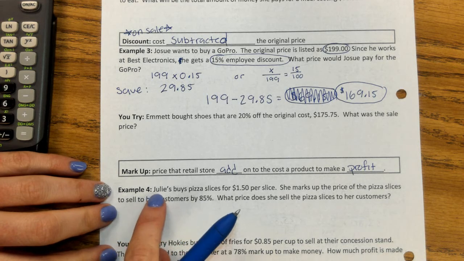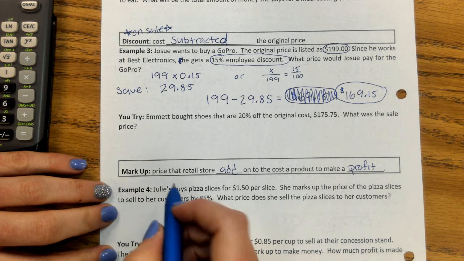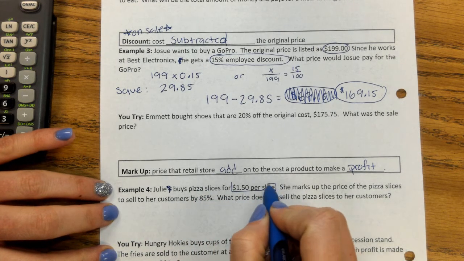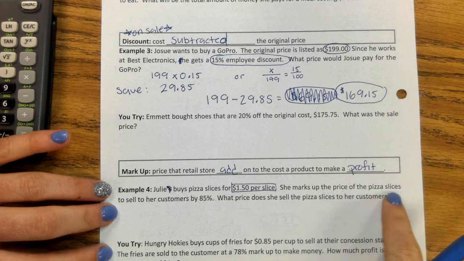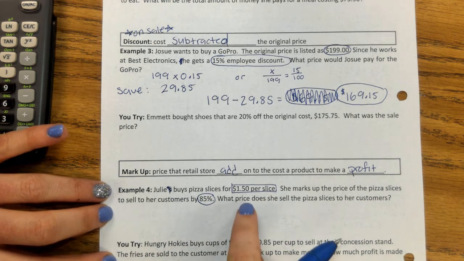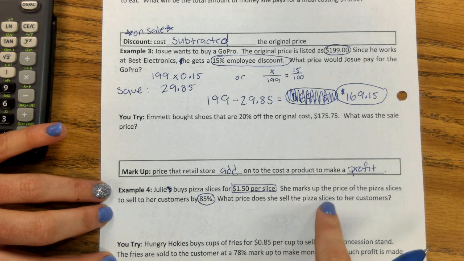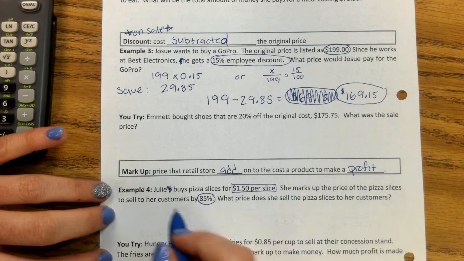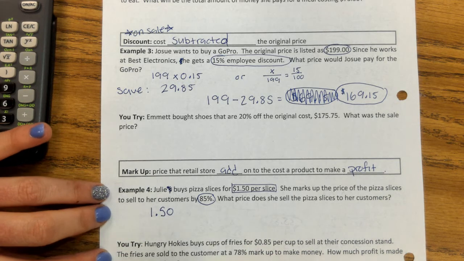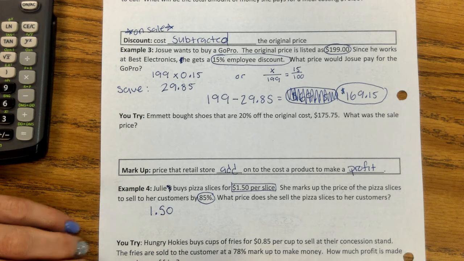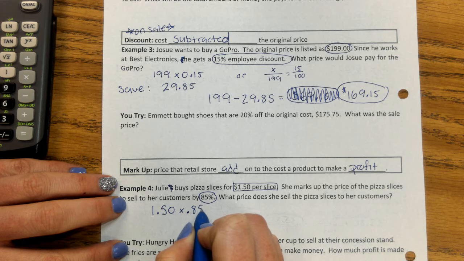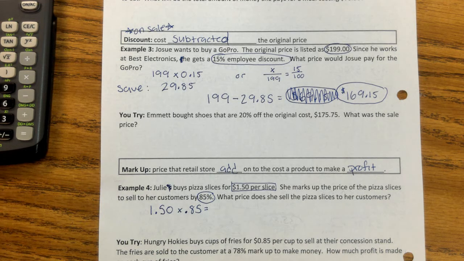Alright, example 4. Julie buys pizza slices for $1.50 per slice. She marks up the price of the pizza slices to sell to her customers by 85%. What price does she sell the pizza slices to her customers? So she's starting with a pizza slice of $1.50. That's what she buys it for from the manufacturer. She's going to make a profit of 85% every time she sells a slice of pizza.